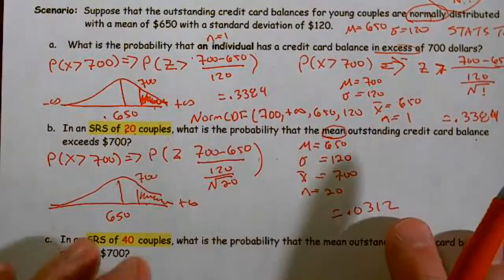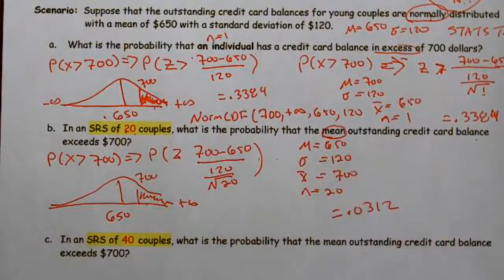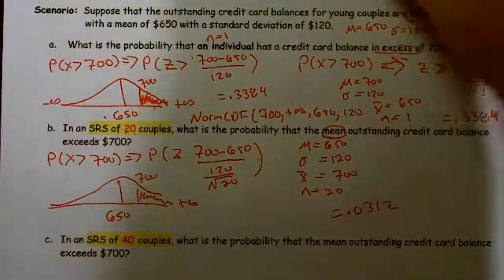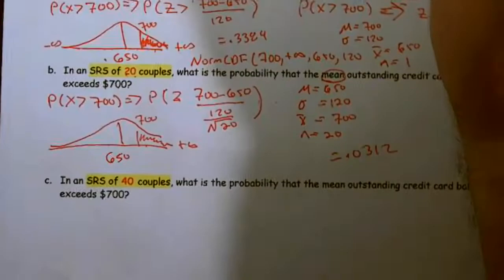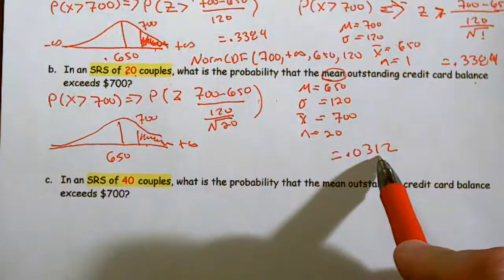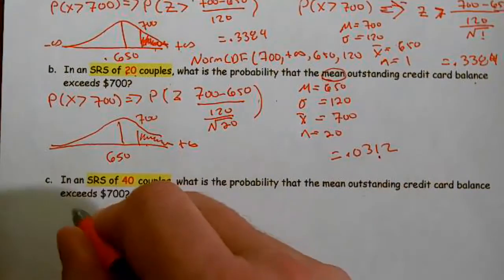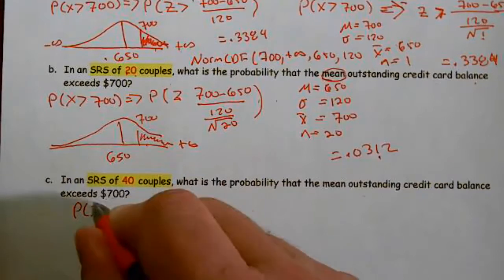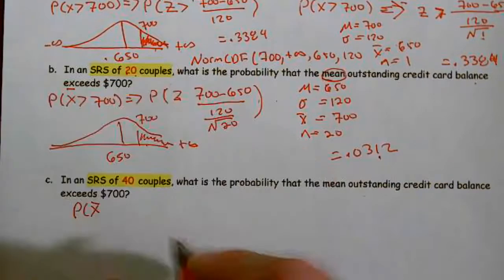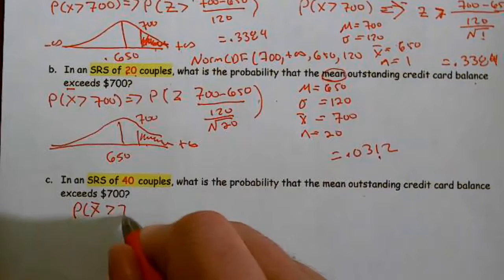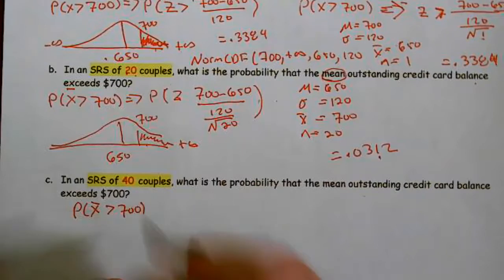So now we have a larger sample. Because I have a larger sample, it should be less likely, so this probability is going to be much smaller this next time. Once again, we want the probability that X bar is greater than 700. Why is it X bar?